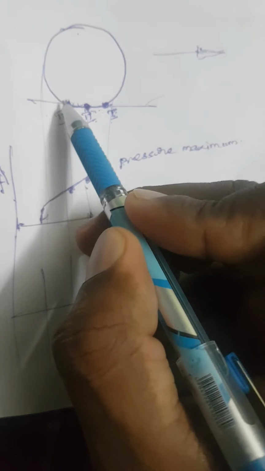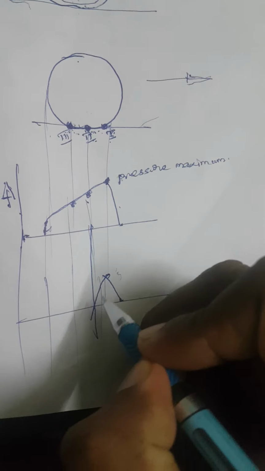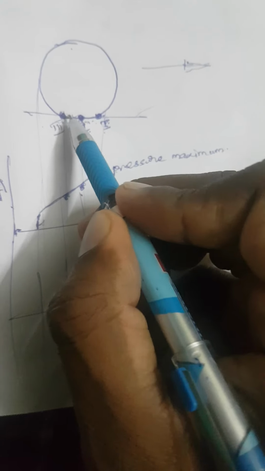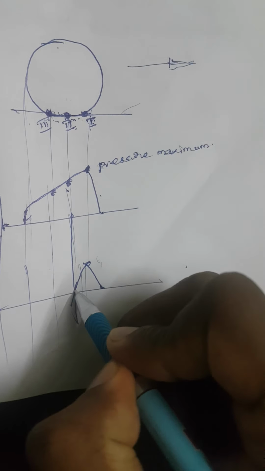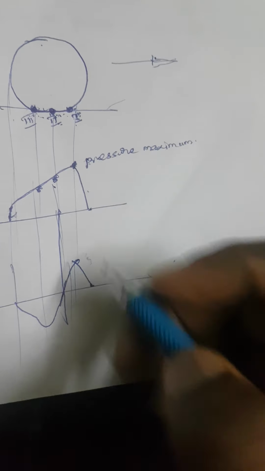Compared to the second point, the third point gets maximum velocity, in the negative direction, because this one gets positive and this one is negative. So in the negative direction we got longitudinal force.